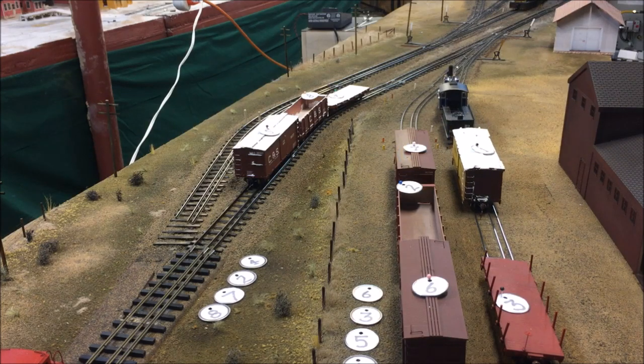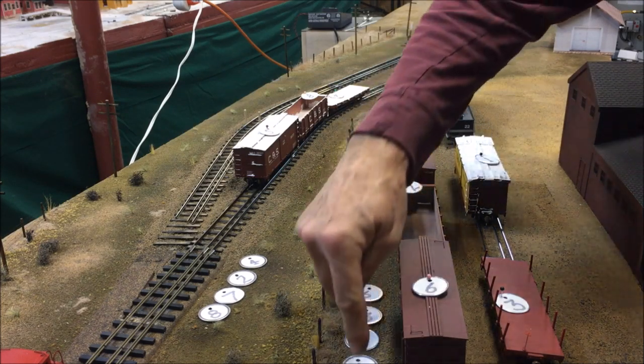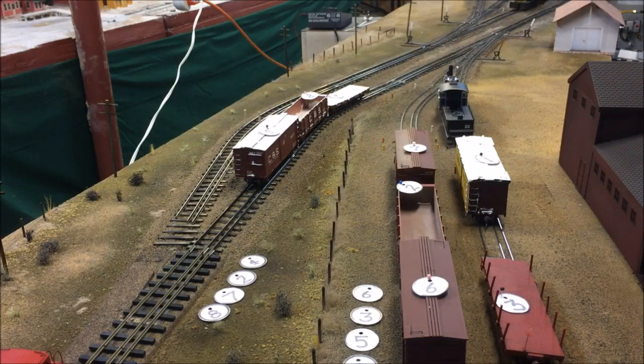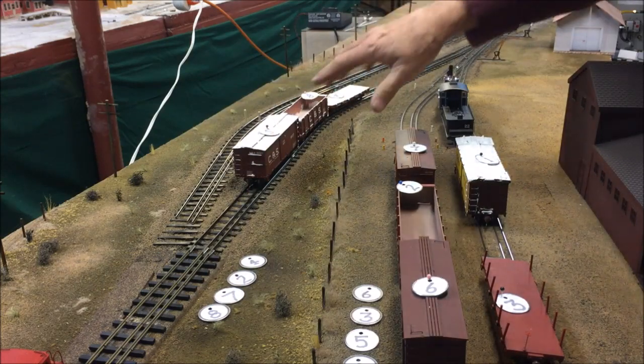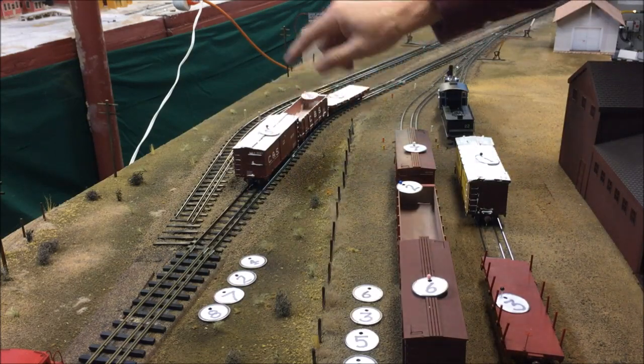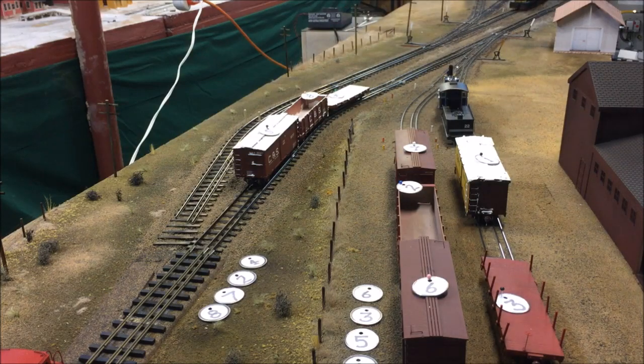There we go. So now we've got the number 1 car out of the way. And what we need to do now is we don't need the number 5 car. Here's where I'm lucky. I can take 3 cars with me to the switch lead. So I'm just going to go back out on the main line and pick up all 3 of those cars.